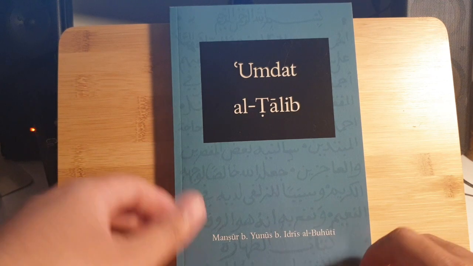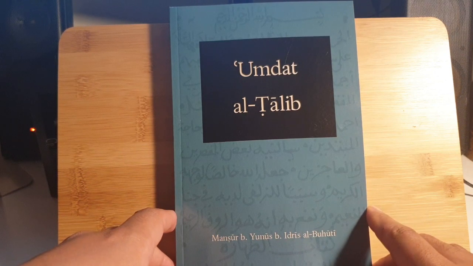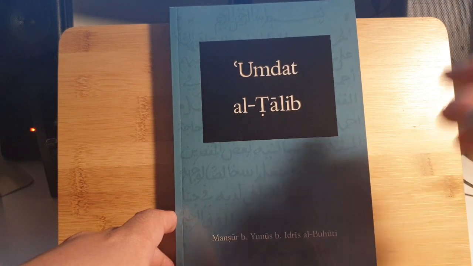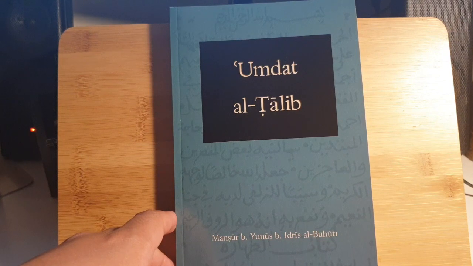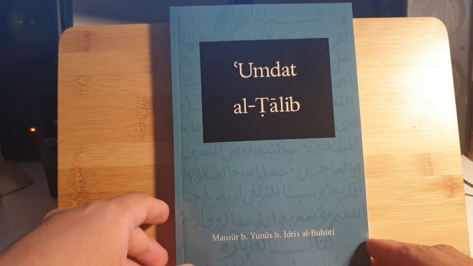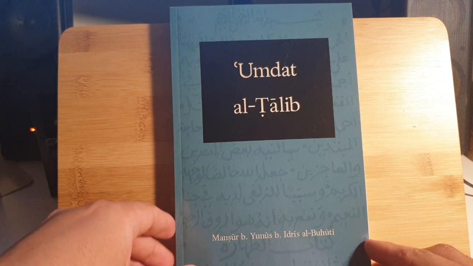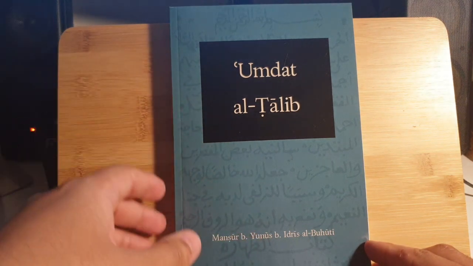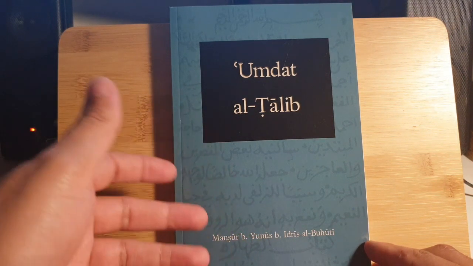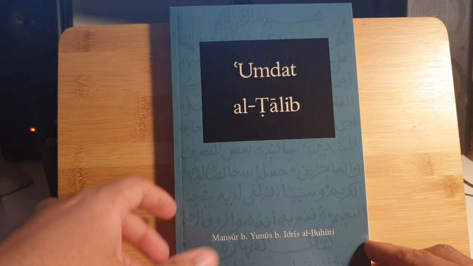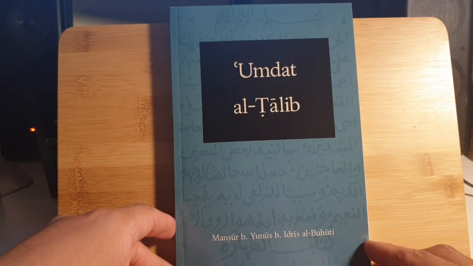Some of his books are widely studied. In particular, his commentary to Rawd al-Murbi', which is a hashia of Zad al-Mustaqni'. And of course he wrote Kashaf al-Qina', which is a commentary of al-Iqna' by Imam al-Hajjawi. Those two books are definitely the two most important books of the mutaakhirin of the madhab.